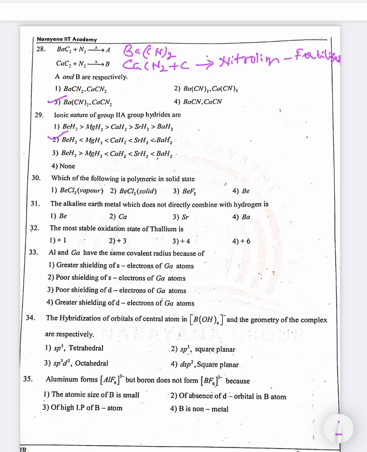Which of the following is polymeric in solid state? So in solid state, polymeric structure is BeCl2 in solid. So we know that BeCl2 will write like Be-Cl, Be-Cl, here also Cl, Cl. So like this it is a polymeric structure. The alkaline earth metal which does not directly combine with hydrogen is beryllium. Does not combine directly with hydrogen.